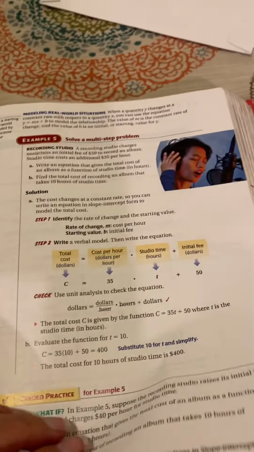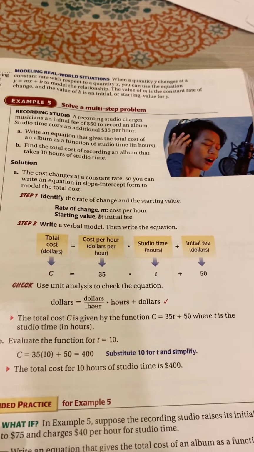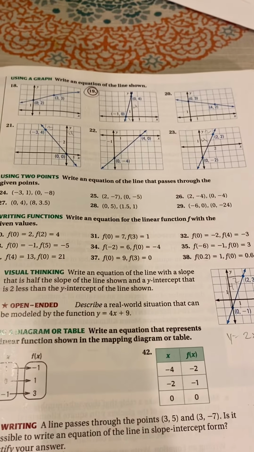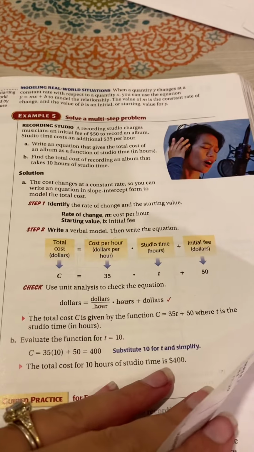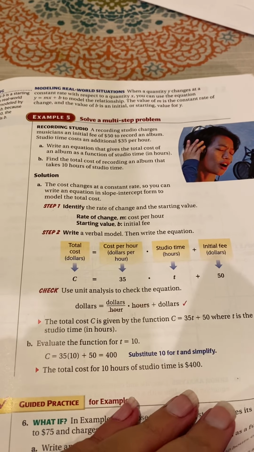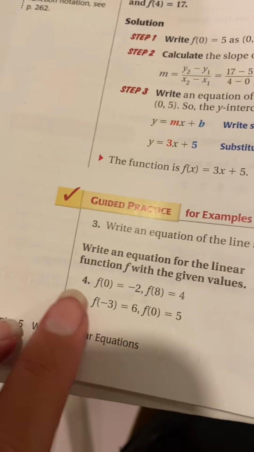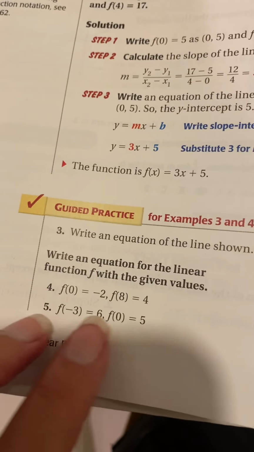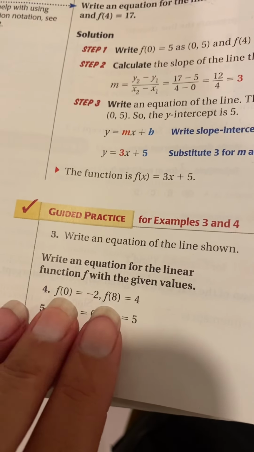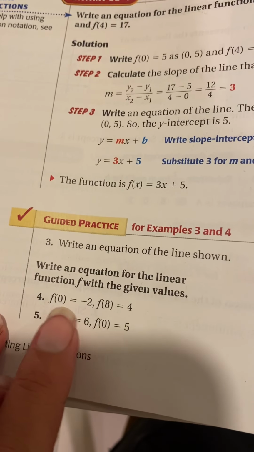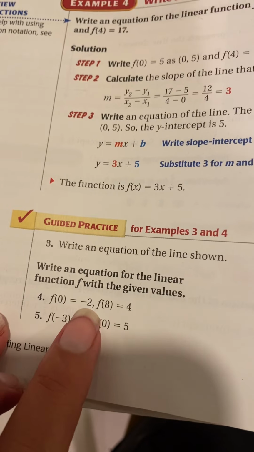I'm going to skip example 5, but I think it would be great for you to look over that. That's pretty much your problems. If they give you a graph like this, can you get the equation? Or if they give you just points like this, can you do the equation? Remember with these points, f of x equals y.